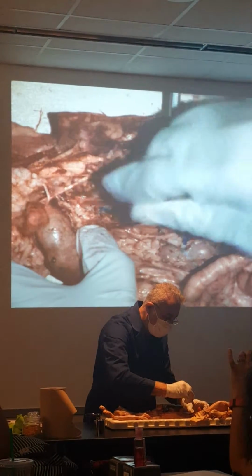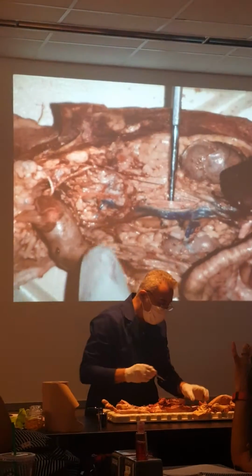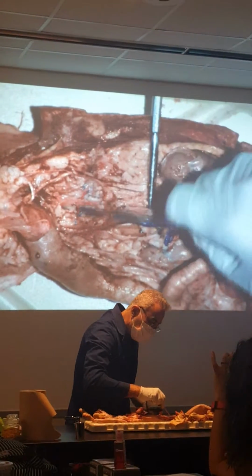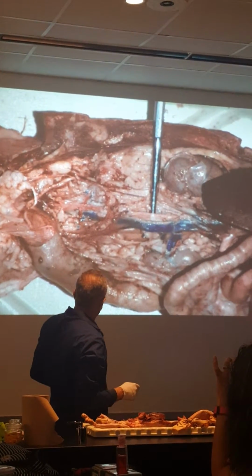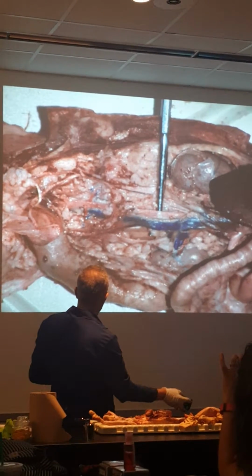Then, as it keeps going down some more, remember the iliolumbar that I was talking about? One, two. Can you see it? Let me see if I can zoom in some more.